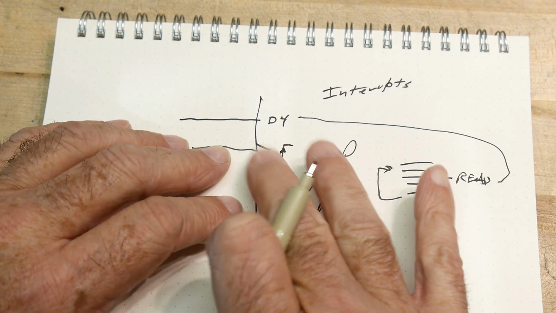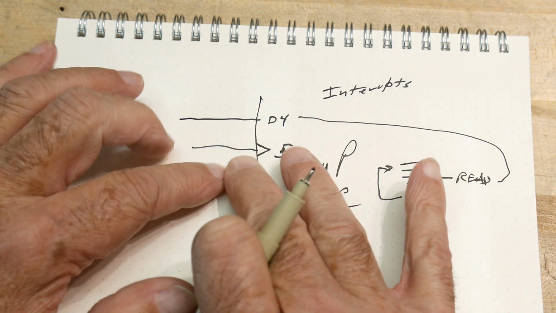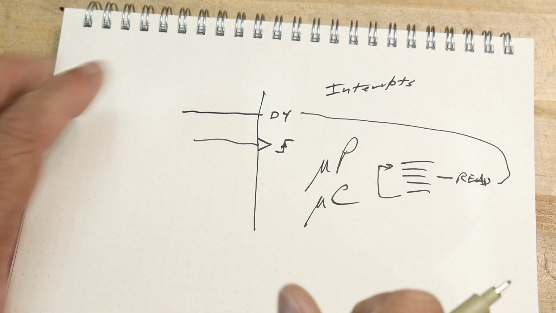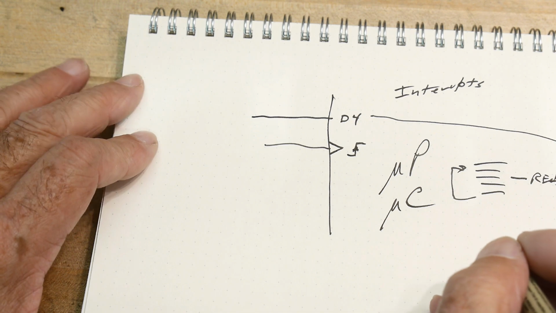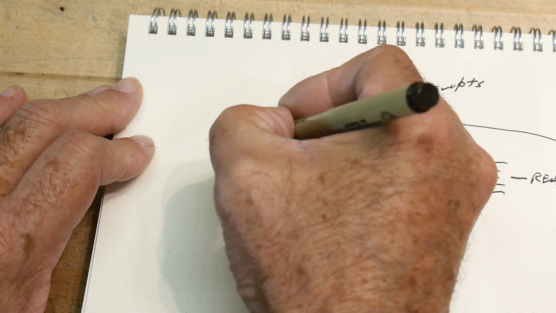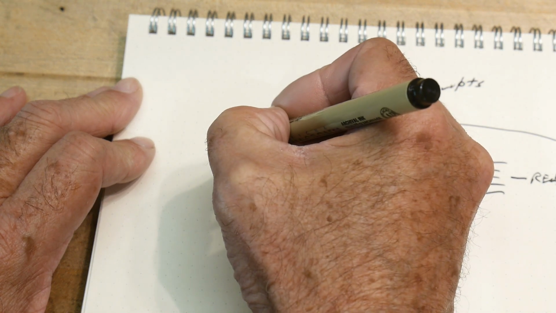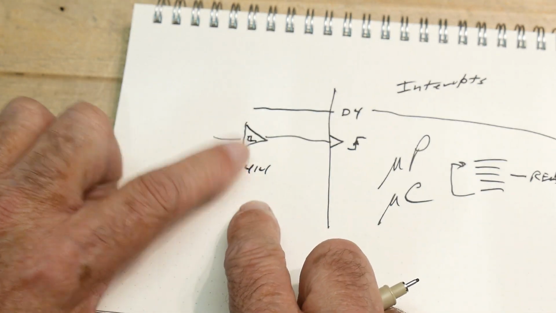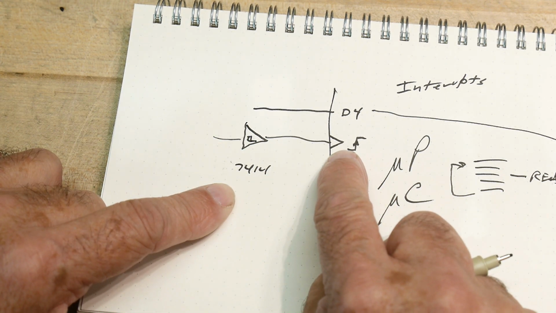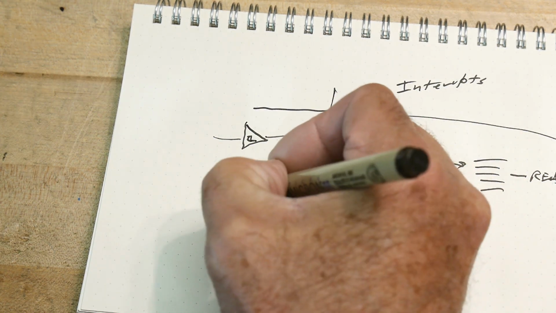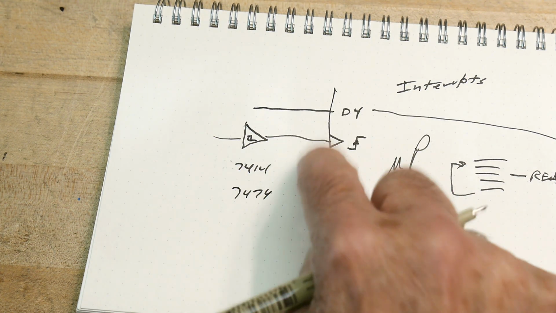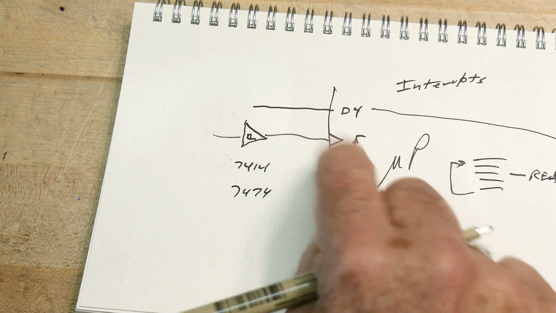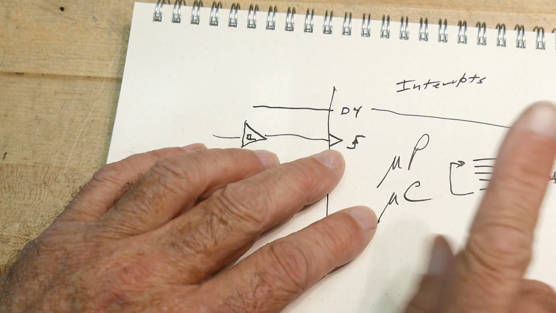These can be either level sensitive or edge sensitive, depending on the microprocessor. You could also have a Schmitt trigger here, like a 7414 Schmitt trigger. This is an edge trigger device, and you could run that into here. Or you could put in your 7474 and put that into here if this is level sensitive and not edge sensitive.